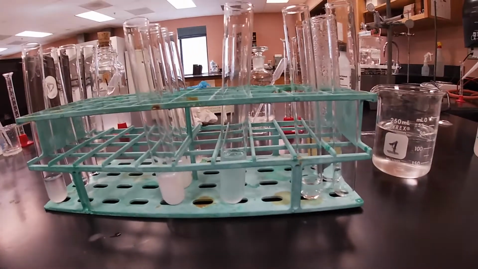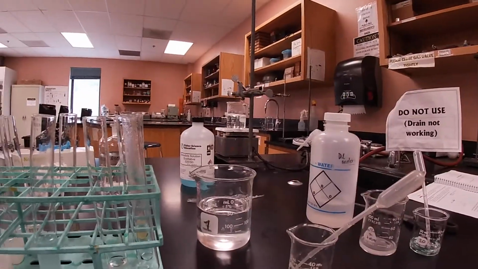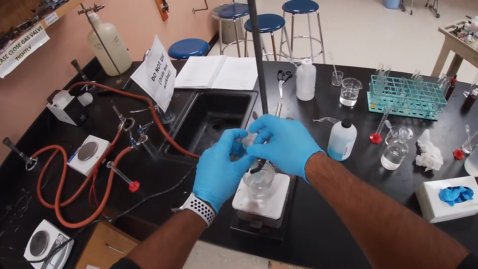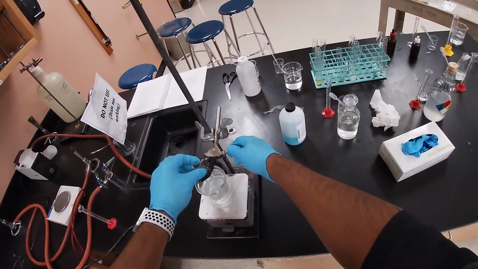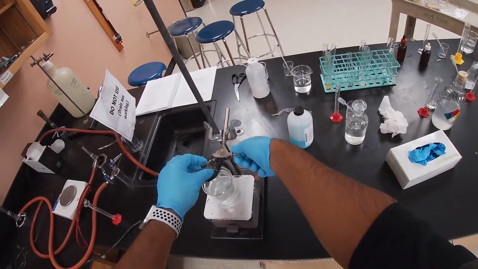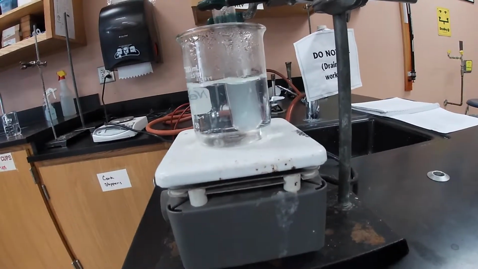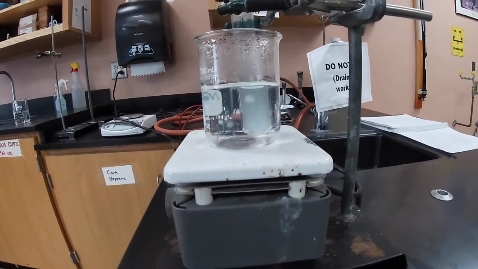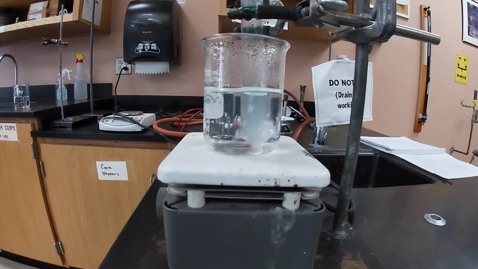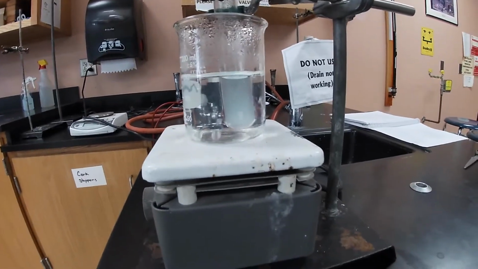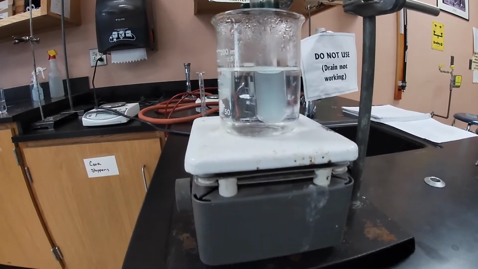And so now we're going to go ahead and move over to our water bath. As you can see, we're going to submerge our substance in the water bath again. And we're going to wait for about 5 minutes and then come back and check it out and compare our results to our standard.